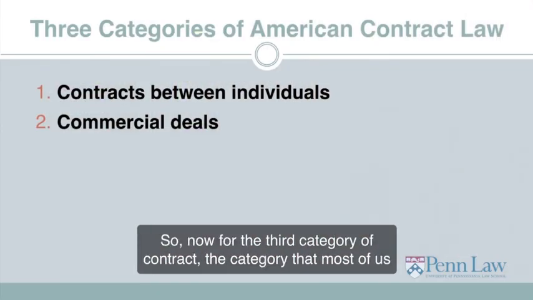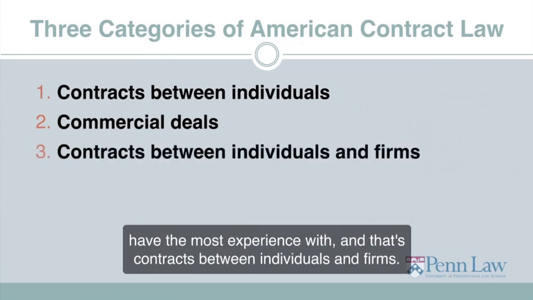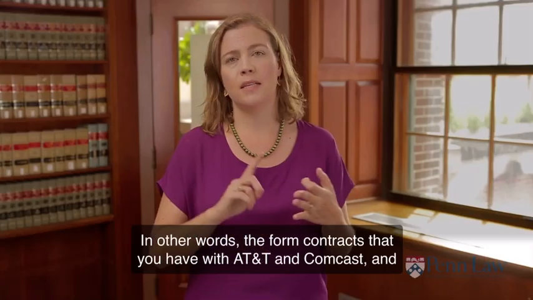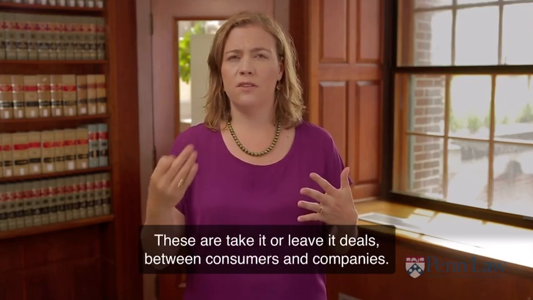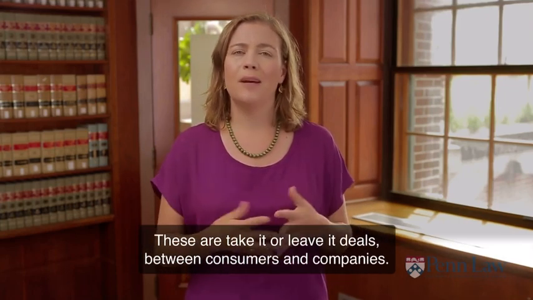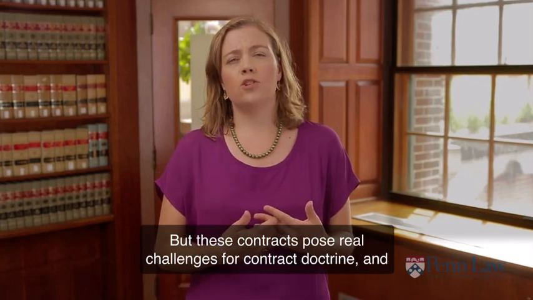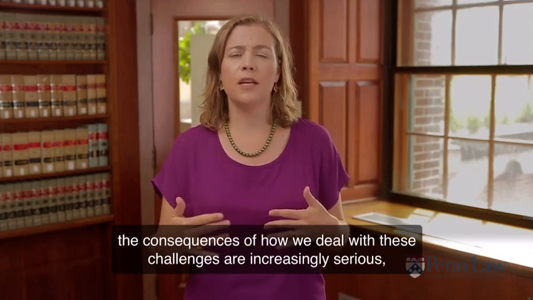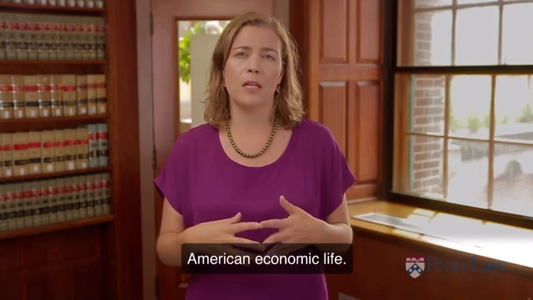So now for the third category of contract, the category that most of us have the most experience with, and that's contracts between individuals and firms. In other words, the form contracts that you have with AT&T and Comcast and iTunes, Facebook, Vanguard, Chase, and Visa, etc. These are take-it-or-leave-it deals between consumers and companies, and by a simple head count, these account for the vast majority of contracts active at any given moment. But these contracts pose real challenges for contract doctrine, and the consequences of how we deal with these challenges are increasingly serious as consumer contracts are increasingly central to how individuals participate in American economic life.